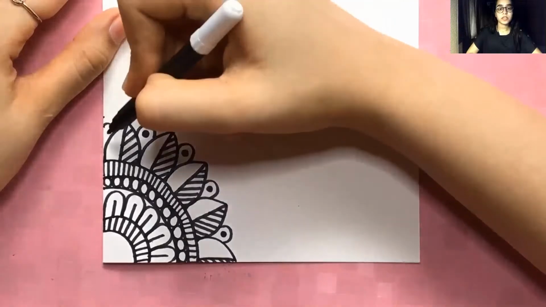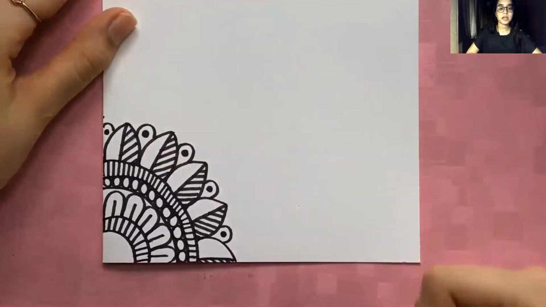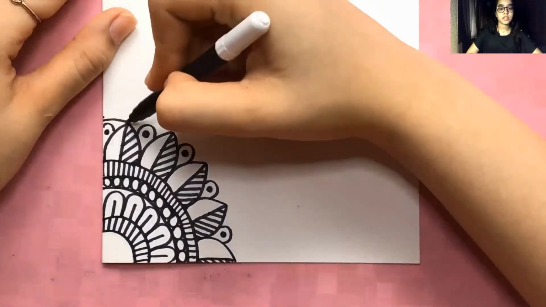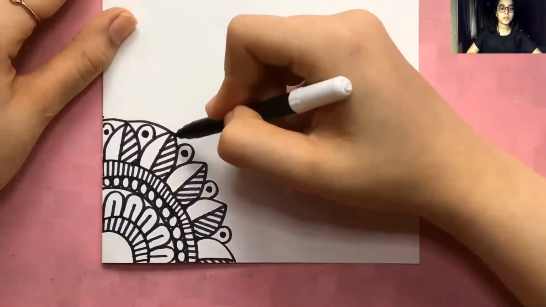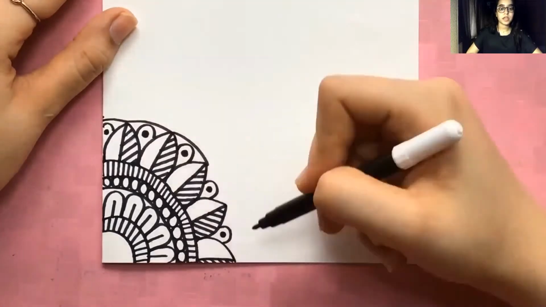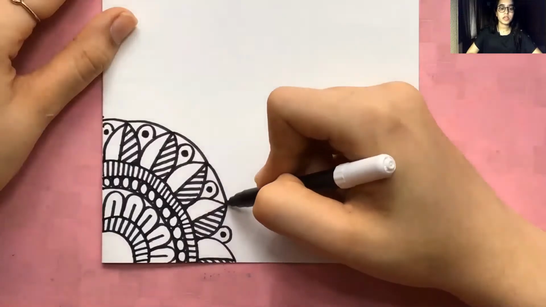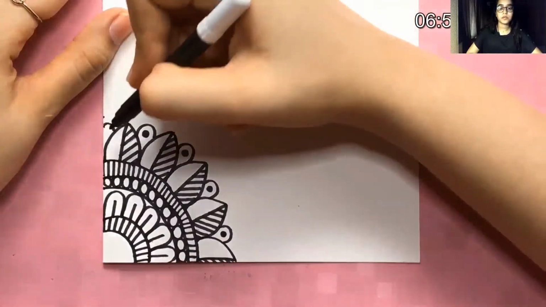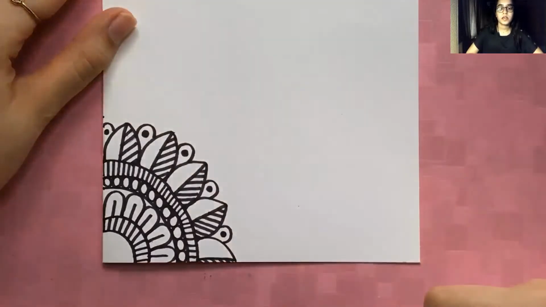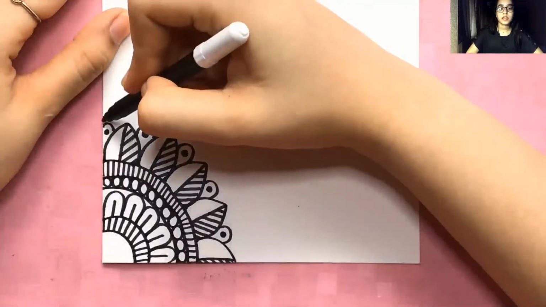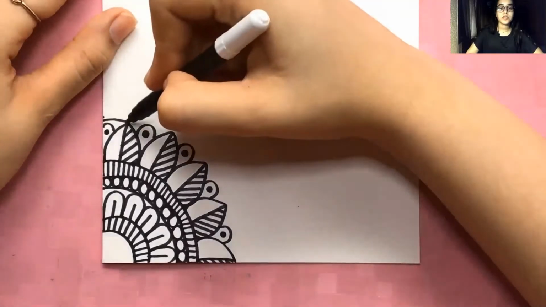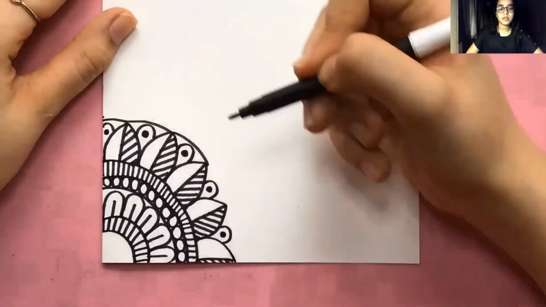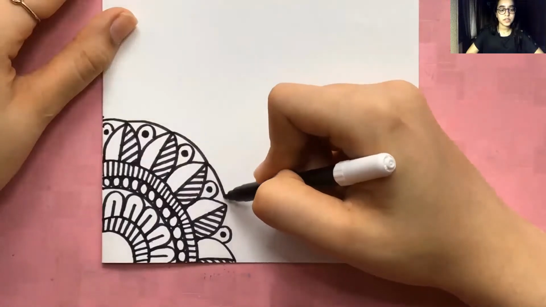What you can do is just start joining the edges of the leaf shapes with the help of a line. A simple curved line, and I'm just joining the edges of the leaf shapes. Quickly, let me repeat this for you. We just join these two leaf shapes with the help of a curved line. The same for the rest of the leaf shapes.